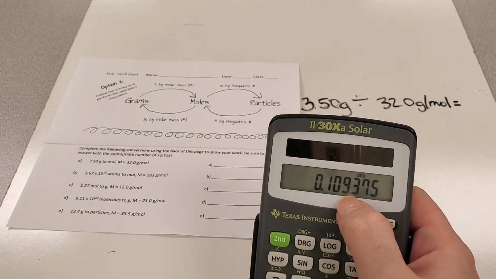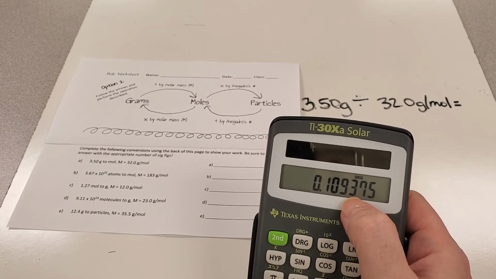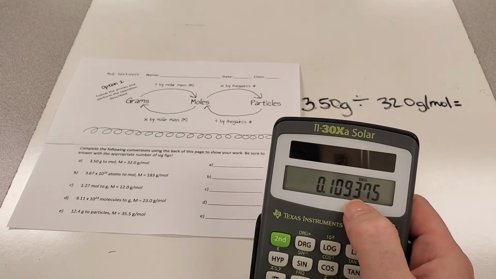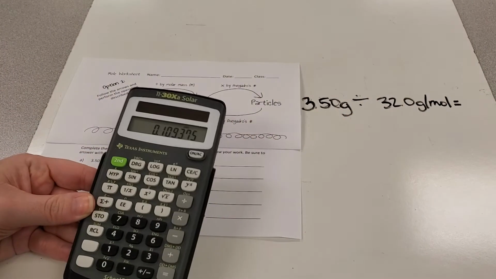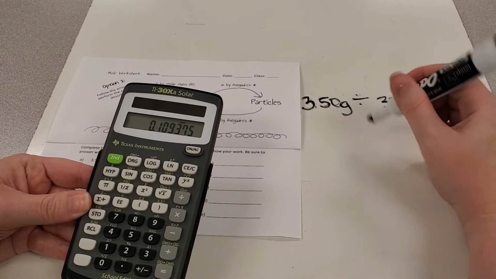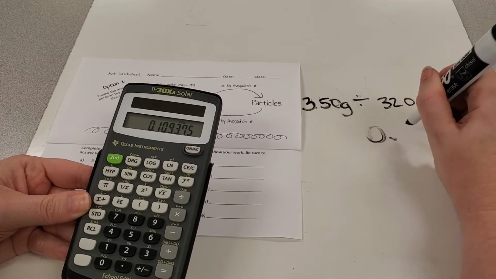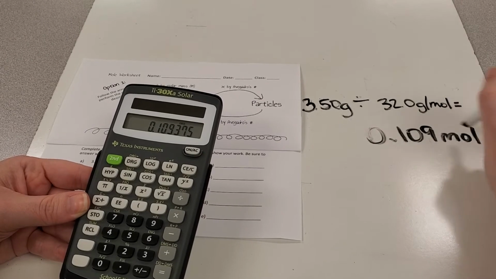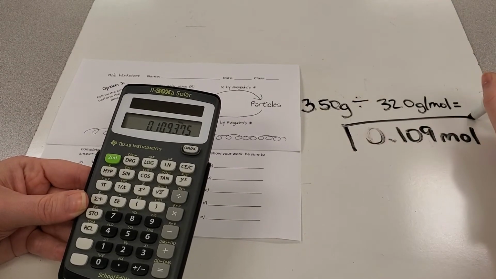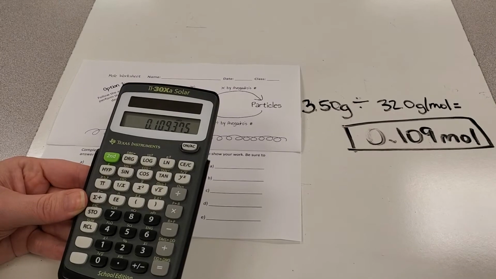I'm going to round that 9. I look to the number next to it. Since it's less than 5, I will leave this number alone. So my answer is 0.109 moles. That's how we would do A.